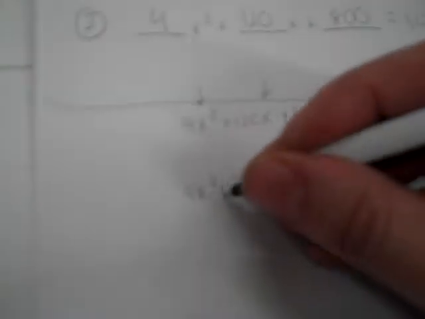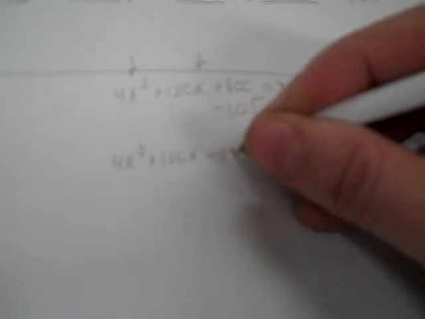So, equals, we know we have 0 there, so I'm going to have 4x to the second plus 120x, and then I take positive 800 minus 1,125, and that's negative 325. Okay, and of course we end up with a trinomial, so GCF, and then my T-chart.